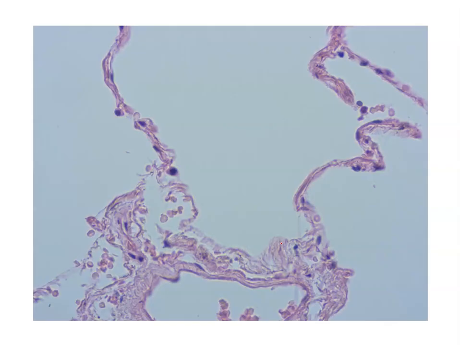Here is just a zoomed in picture at a higher magnification of our lung slide. Again, our alveoli are those spaces lined by our simple squamous epithelium, allowing for the diffusion of our respiratory gases. So this is just a lung slide, and again, we see our simple squamous epithelium.